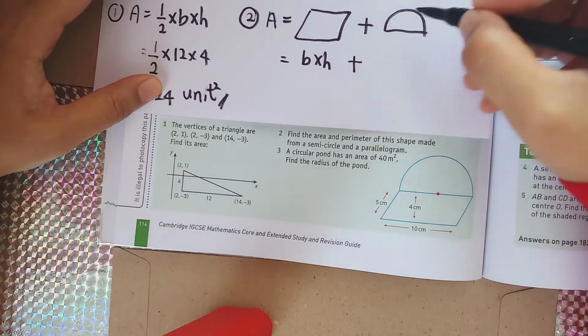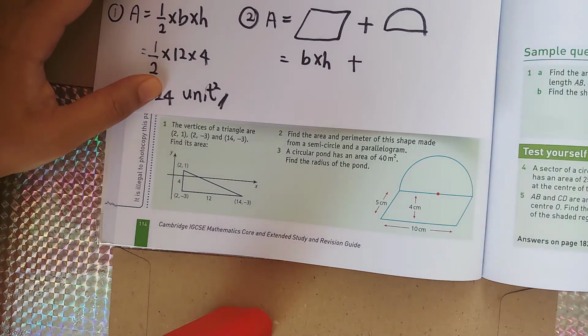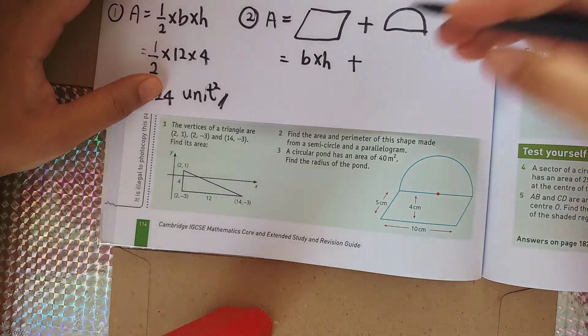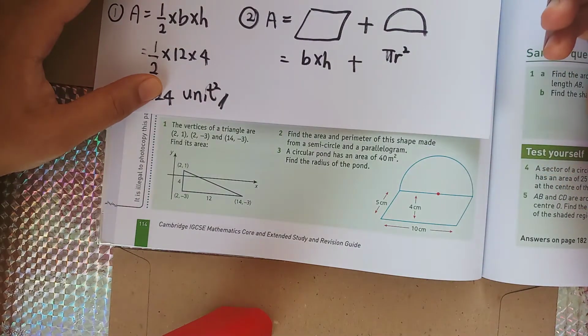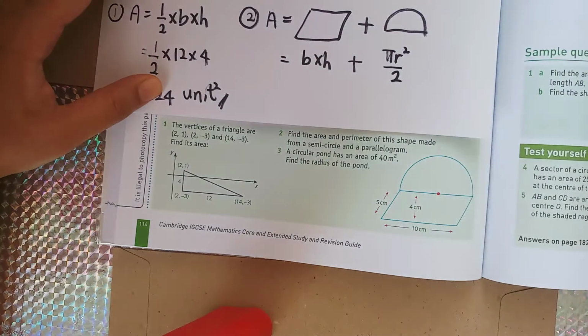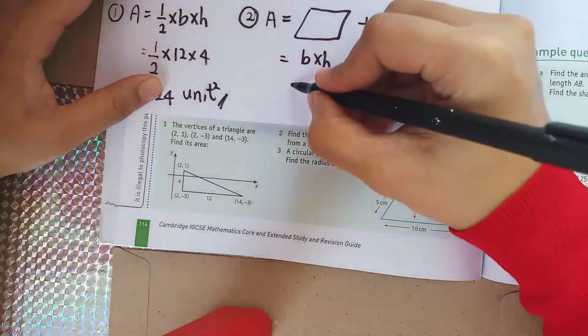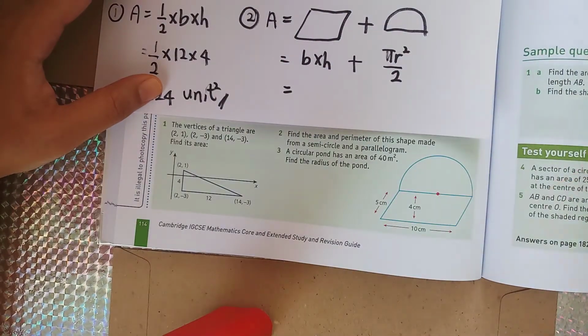Plus the semicircle. What is the area of a semicircle? We haven't learned semicircle, but we learned circle. The area of a circle is just pi r squared. Because it's a semicircle, meaning half of the circle, you divide by 2. So that is the formula. Now let's key in the values.